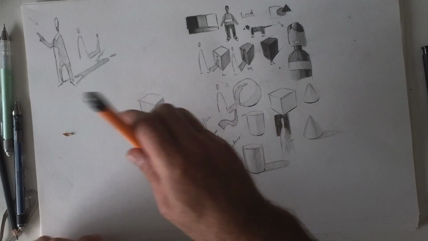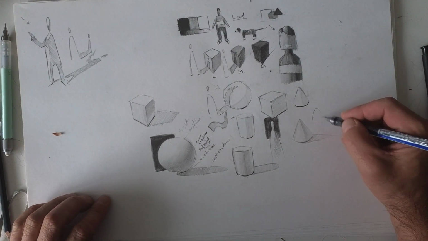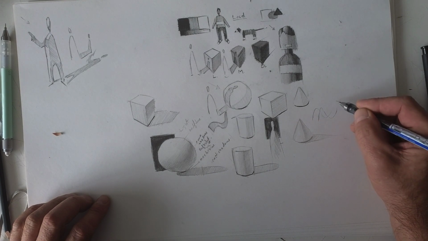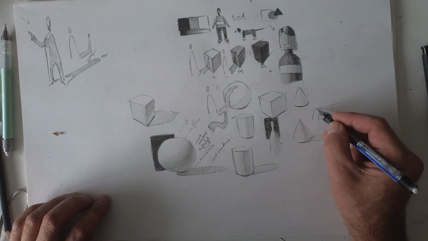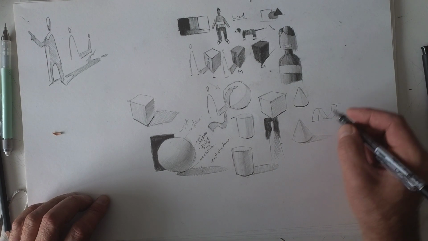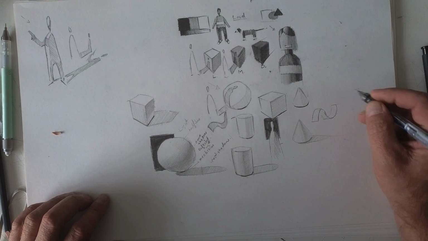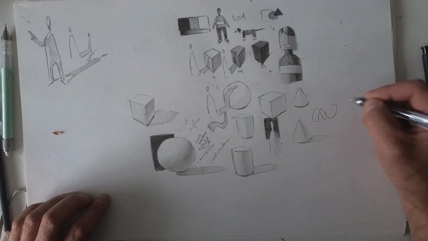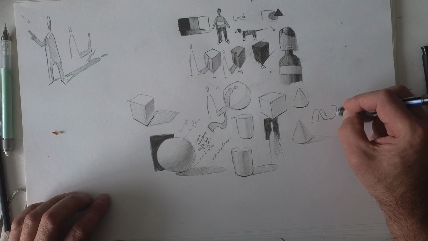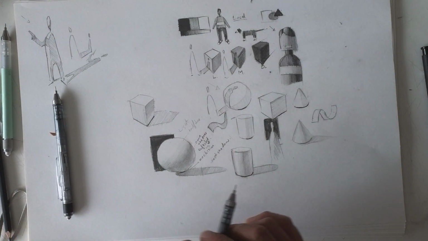If we have a ribbon, okay, we think of the direction that the light is coming from.